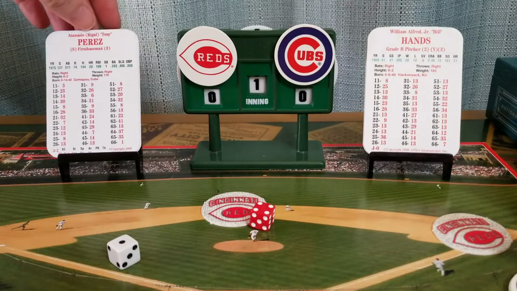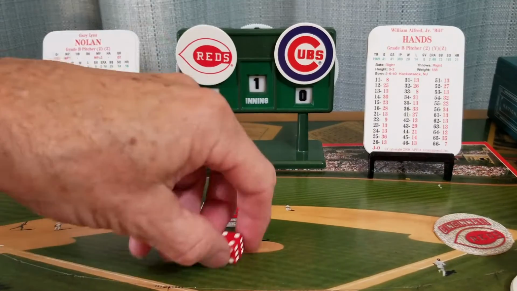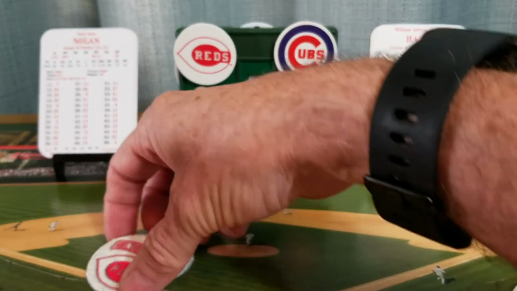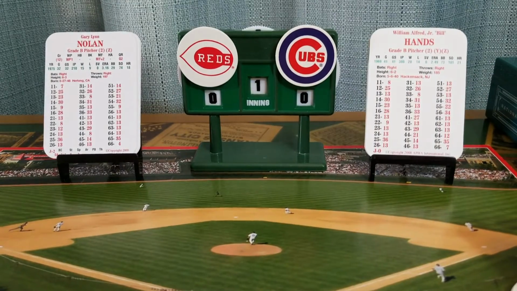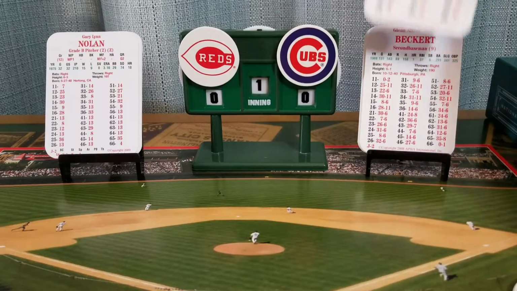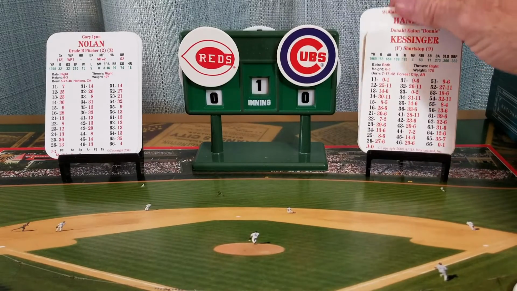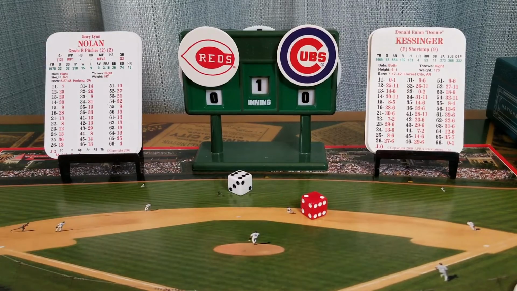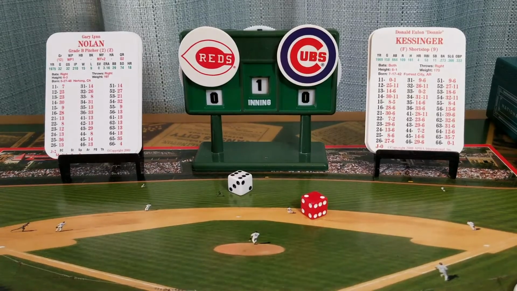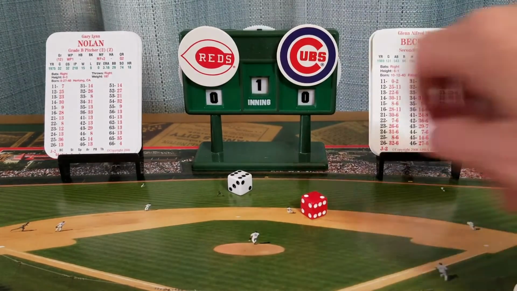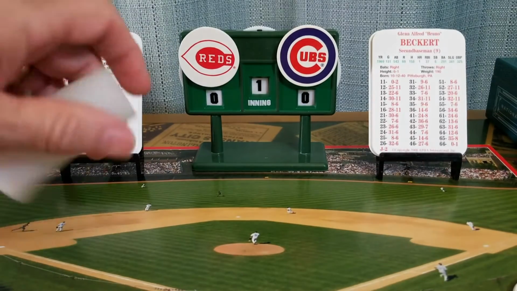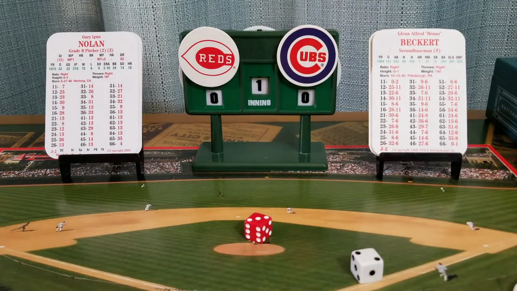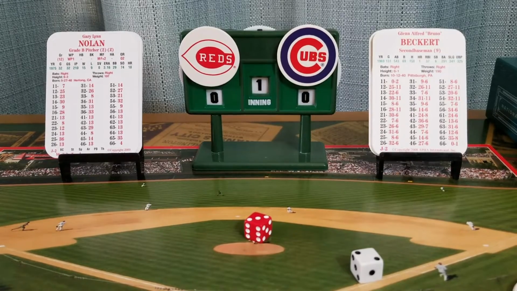We go to the bottom of the first, no score. Gary Nolan will take the mound, and his warm-up tosses are complete. He is a grade B pitcher with Z modifier. And leading off for the Chicago Cubs is shortstop Don Kessinger. 27 is going to be a ground out to third base. One away. Glenn Beckert. 32 is the roll. That's a ground out to second base.